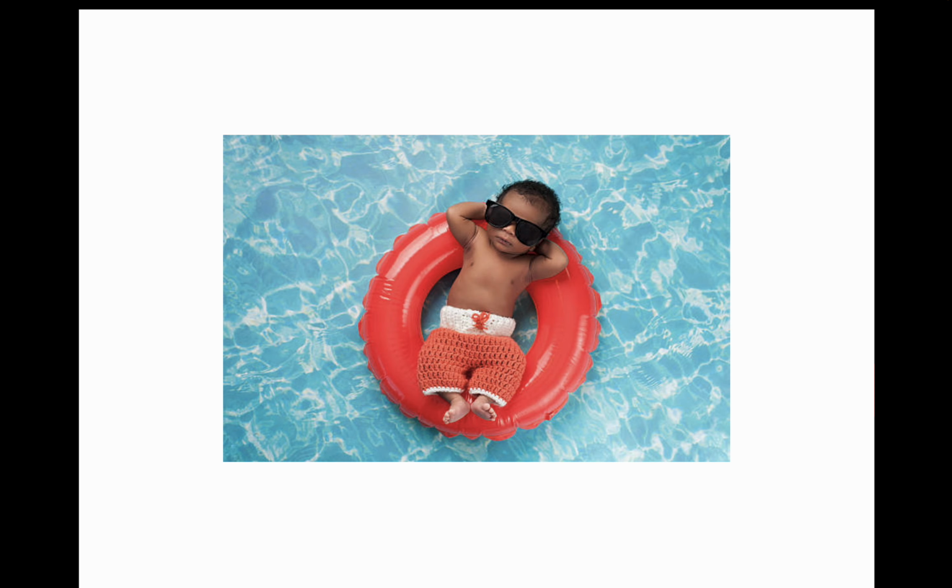And this is an adorable baby in sunglasses to remind you to order sunglasses while your babies are on phototherapy.